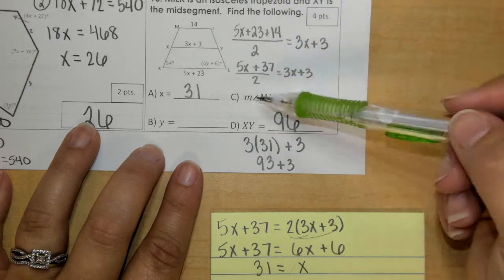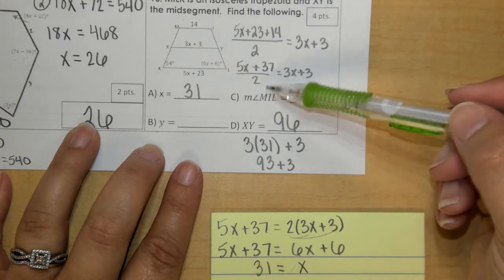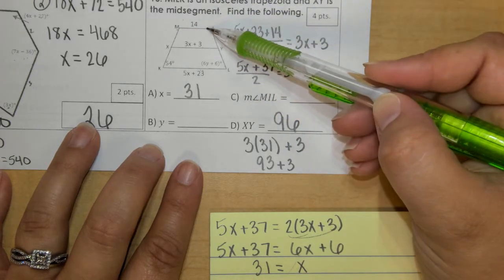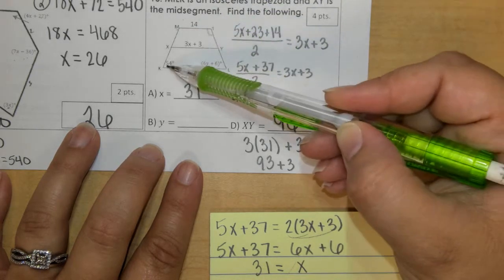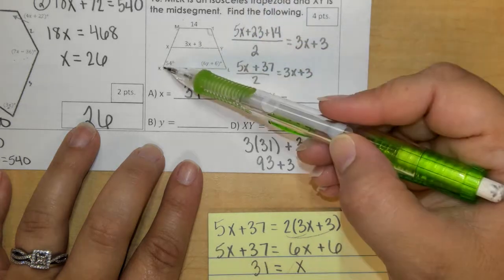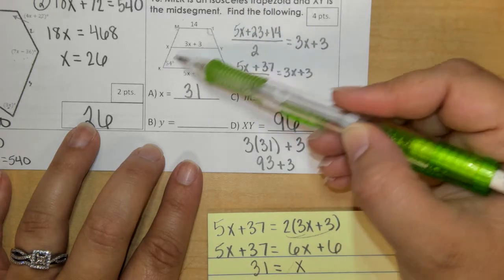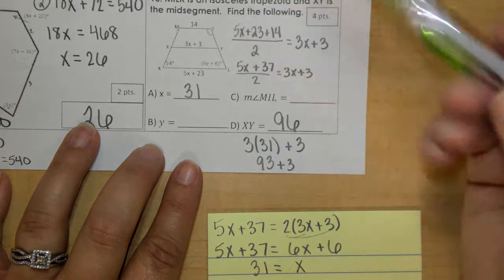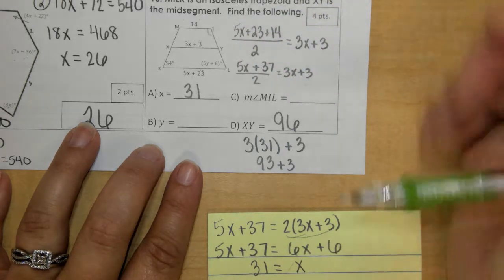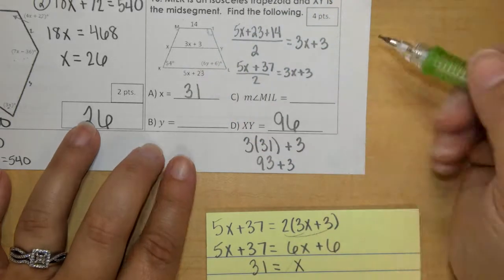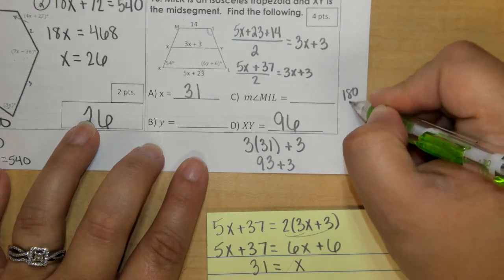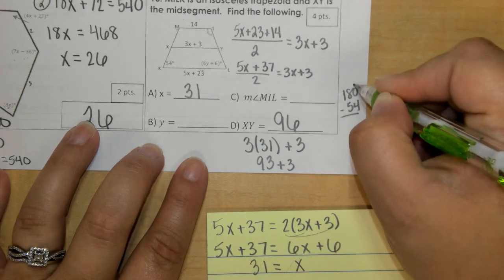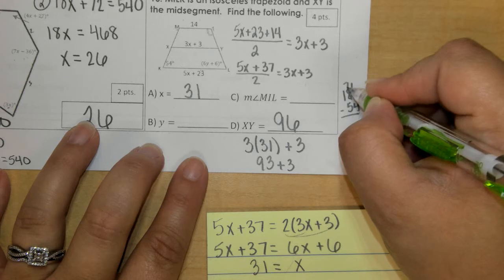Then let's answer this one here. The measure of angle MIL, so this angle right here. Well, in an isosceles trapezoid, the opposite angles are supplementary. So if I take 180 minus 54, I get my angle measurement.